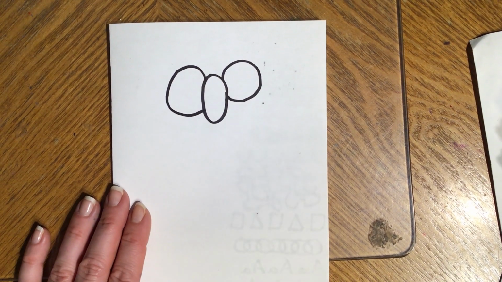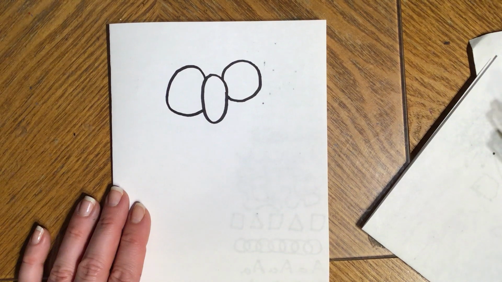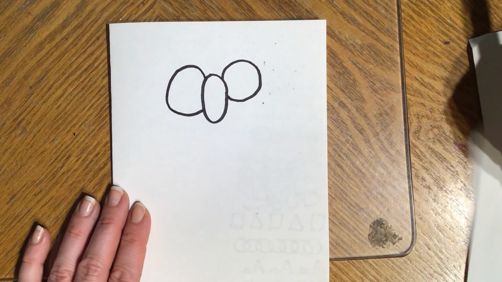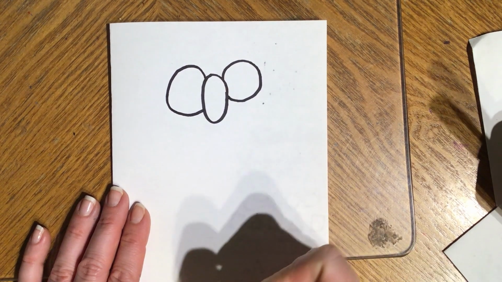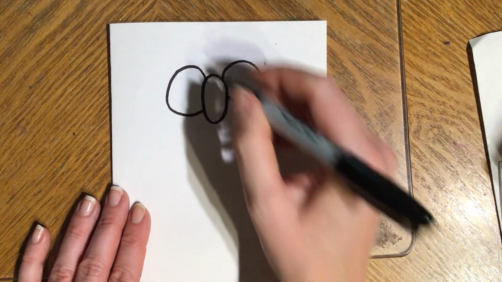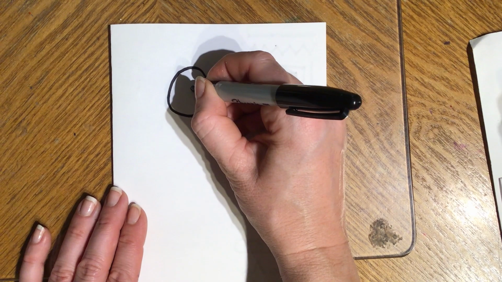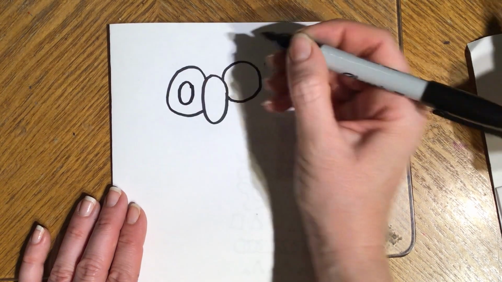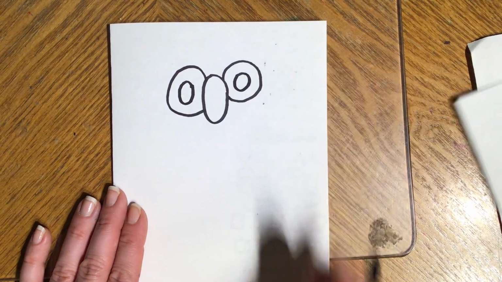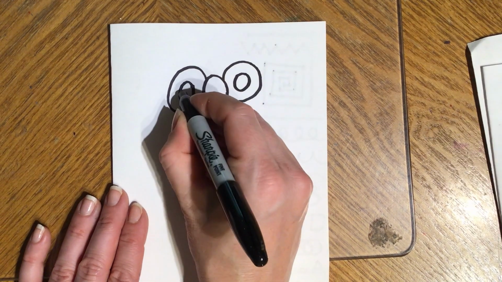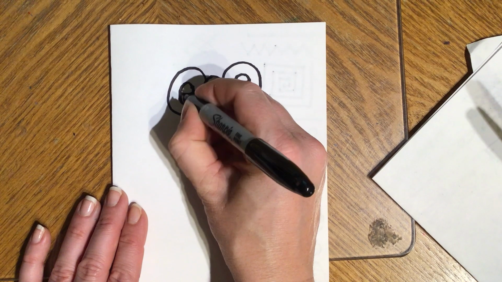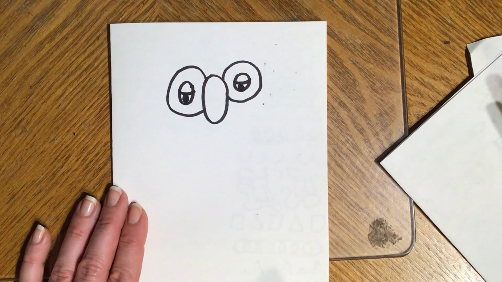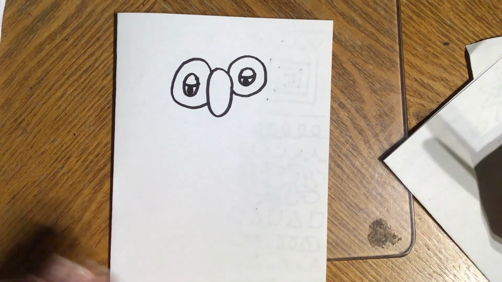Oh boy, I wanted those to be a little bit more the same size. That's okay. My owl's going to have a left eye that's bigger because I'm using Sharpie, and that is that. All right, I'm going to do a circle inside my eyes, both eyes. I'm going to give him a droopy eyelid, like that. And then I'm going to give him his eye right in the middle.